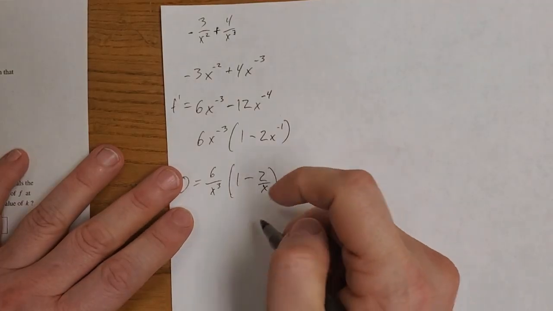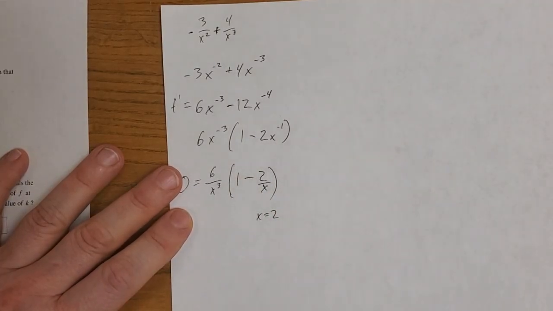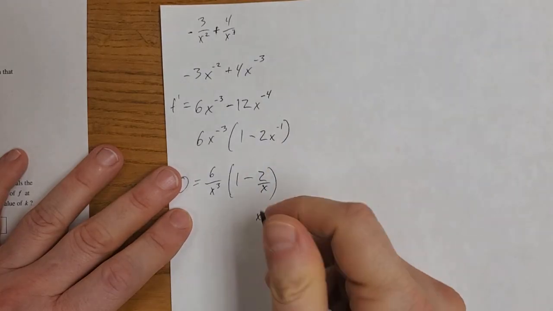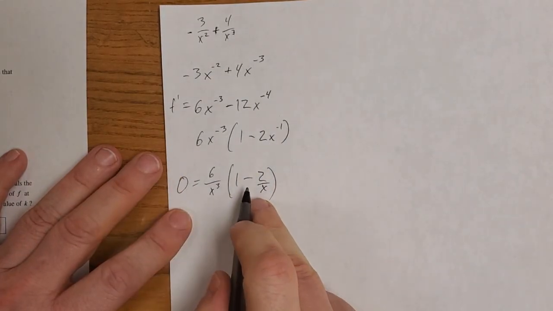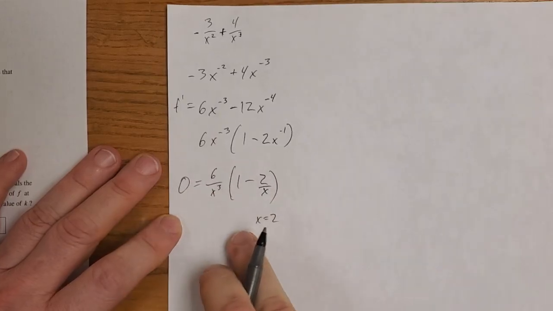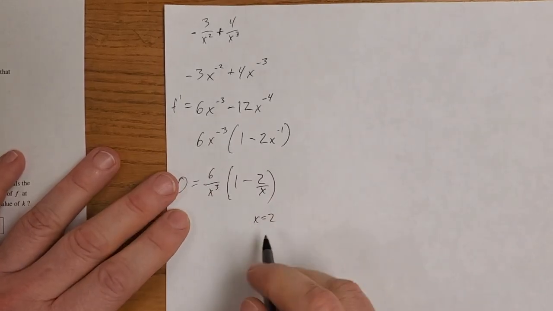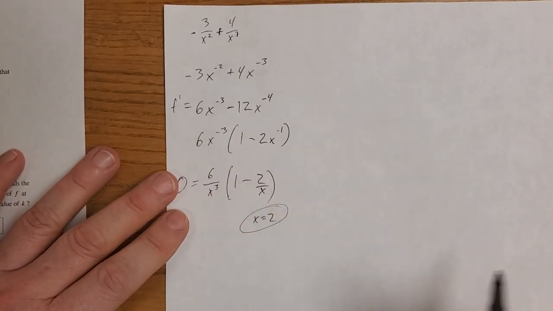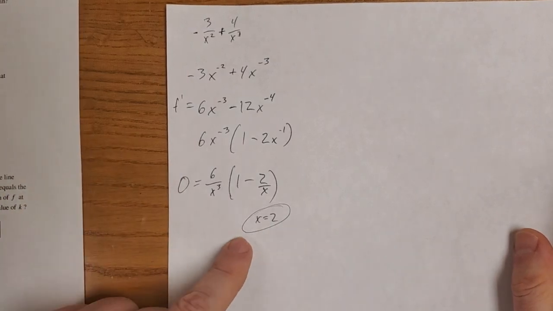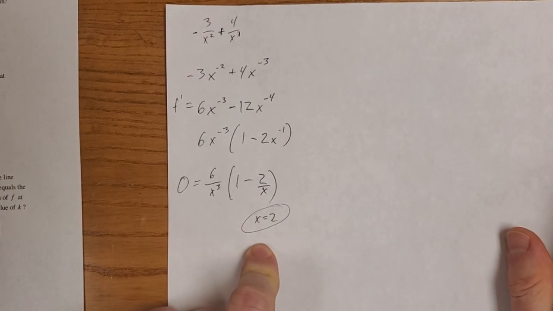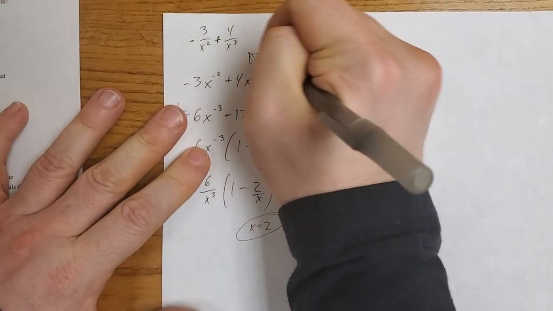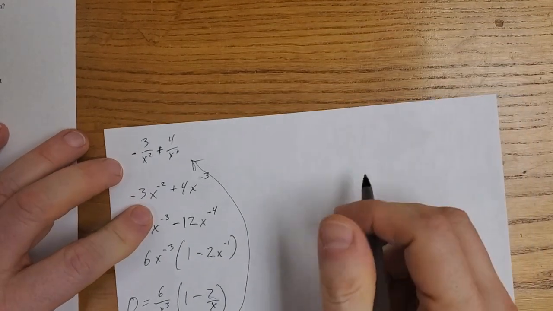So if we make x equals 2, then we get 2 over 2 is 1. 1 minus 1 is 0. And then the rest doesn't matter because you're multiplying by the 0. So we say that we are looking for things where x equals 2. And then we are going to feed that back into the original equation.